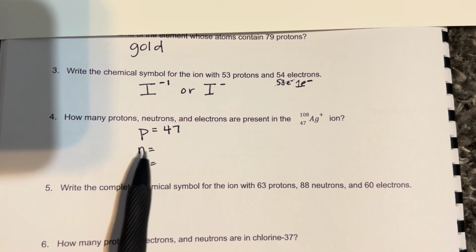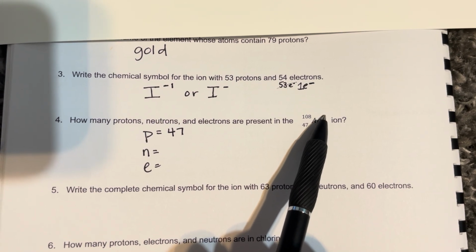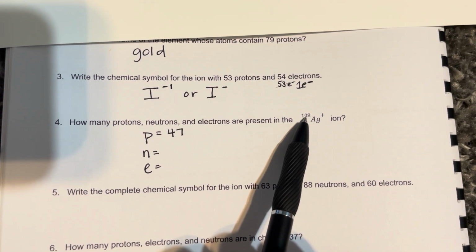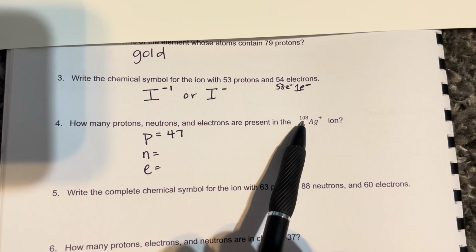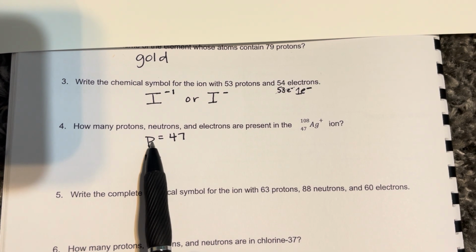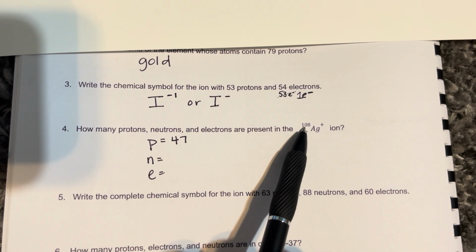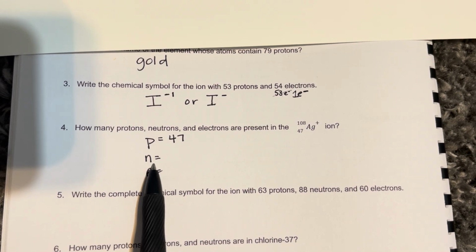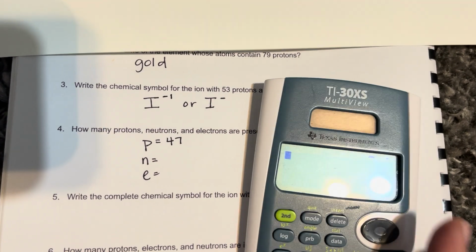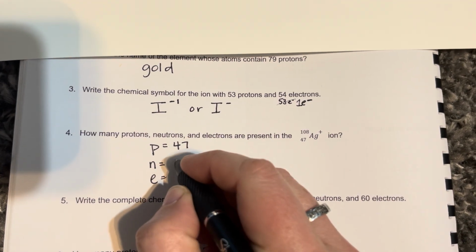Okay, the next one that I'm going to do is neutrons. When your chemical symbol is written like this, let me try that one more time. This is the complete chemical symbol. This number at the top left is your mass number, which means that because electrons don't really have much mass, your mass number is your number of protons and neutrons added together. Okay, so to find this number of neutrons, we're going to do 108 minus 47, because remember 47 is the number of protons. So 108 minus 47 is 61. So 61 neutrons.